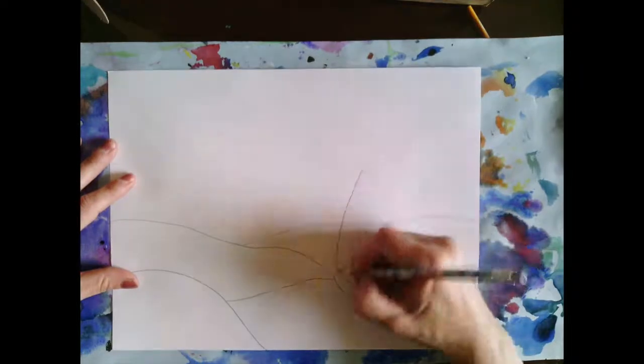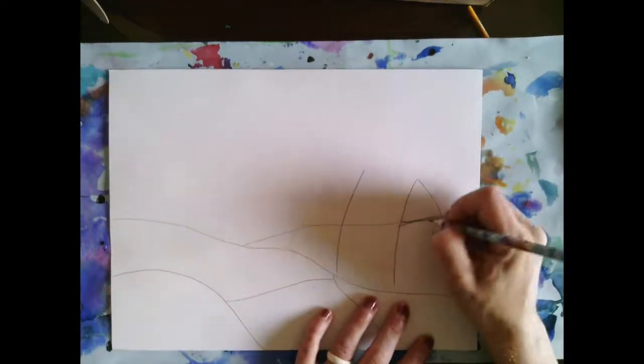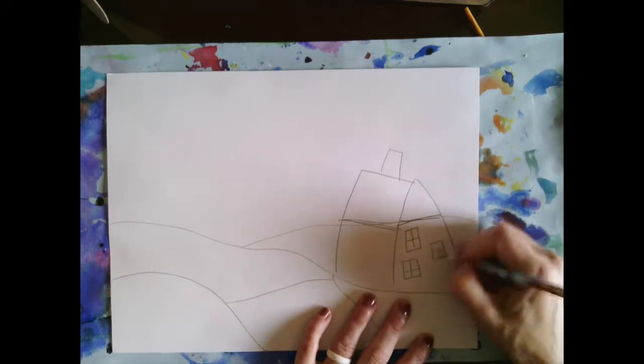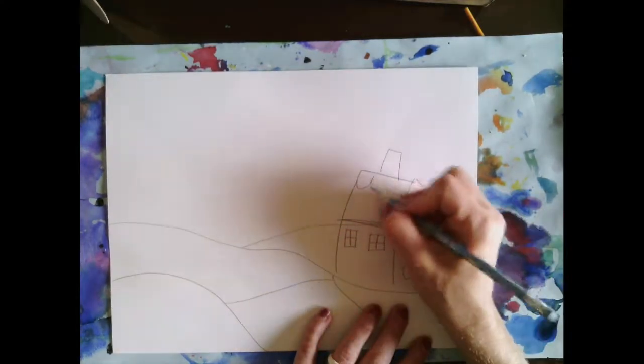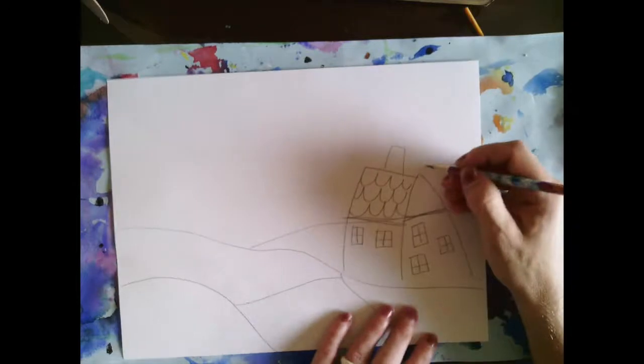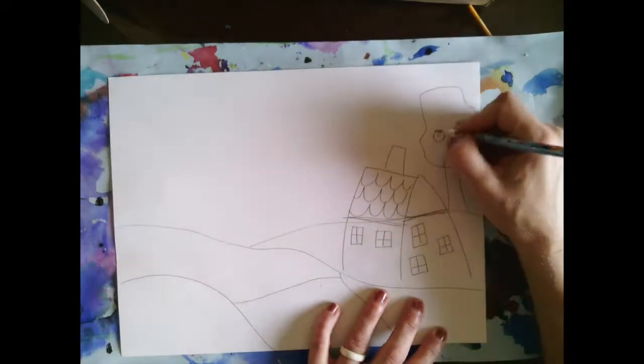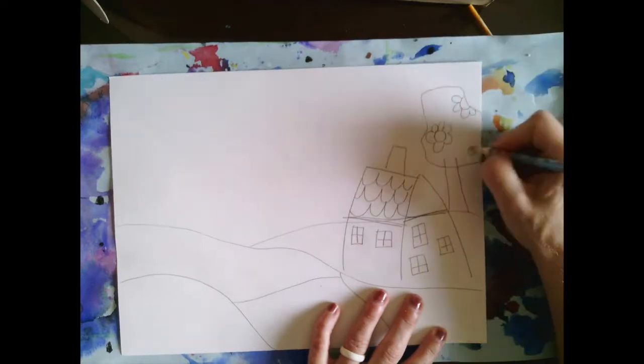Now that we've looked at some of her artwork, I wanted to provide some ideas of things that I want you to do. On your piece of paper, I want you to be inspired by some of her artwork, like the drawings of the houses and the trees, but it's not so much that as it is using lines and patterns in our artwork.